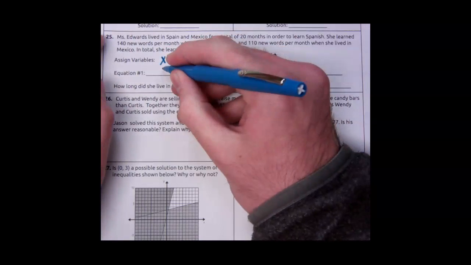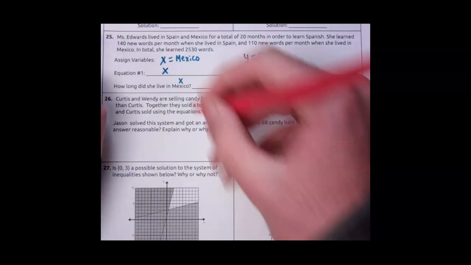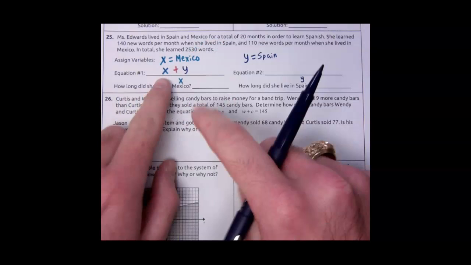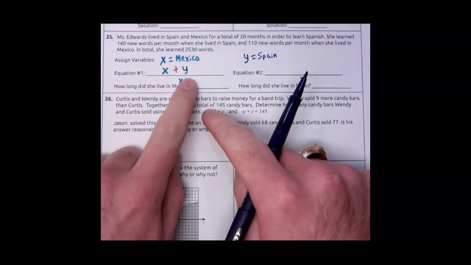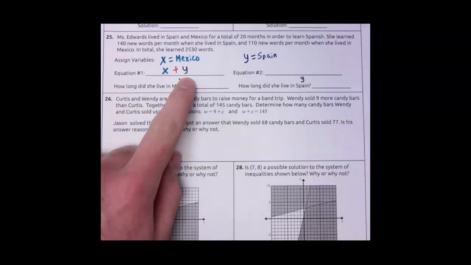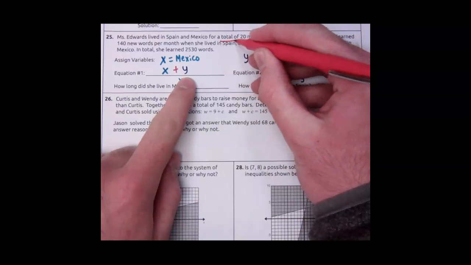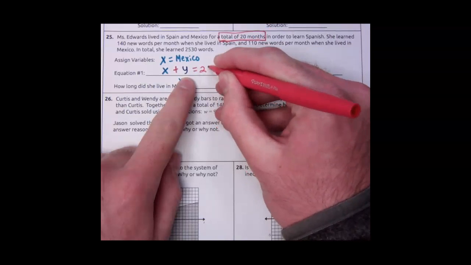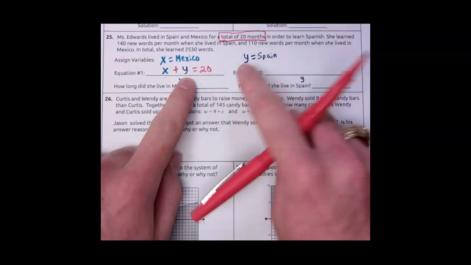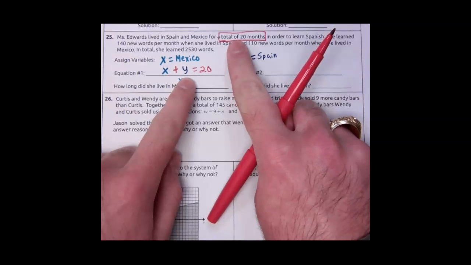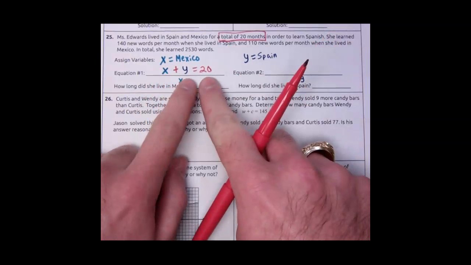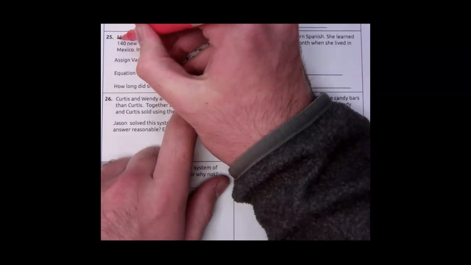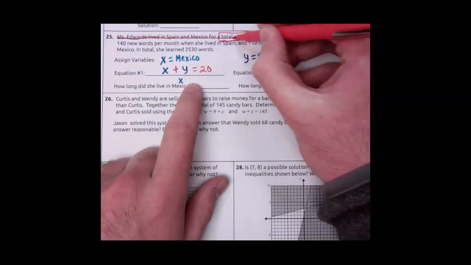So I would have x plus y, so that means all the time she spent in Mexico, all the time she spent in Spain. That all equals, right, a total of 20 months. So anytime you see the word total, that probably means you're adding things together. So I'm adding my two variables and it's going to equal 20. Now for my second equation, so that was my first sentence, that one's done.